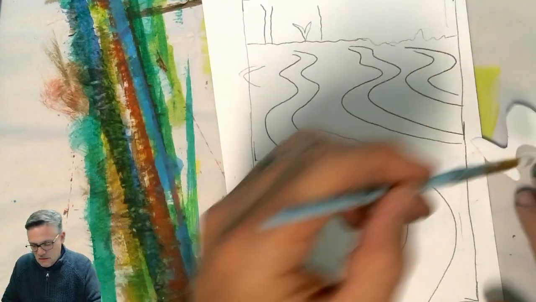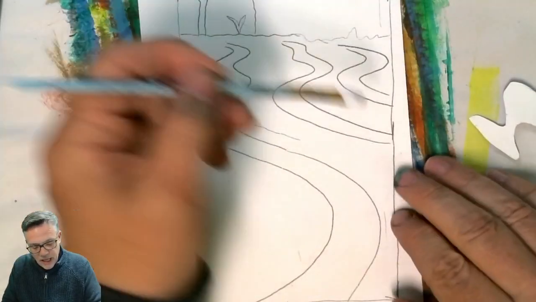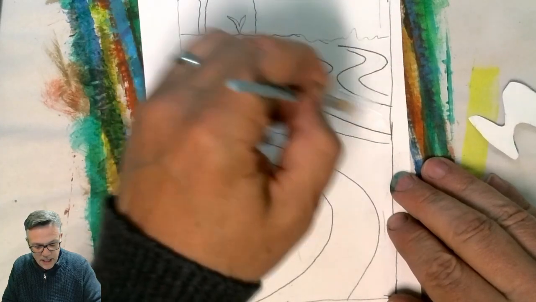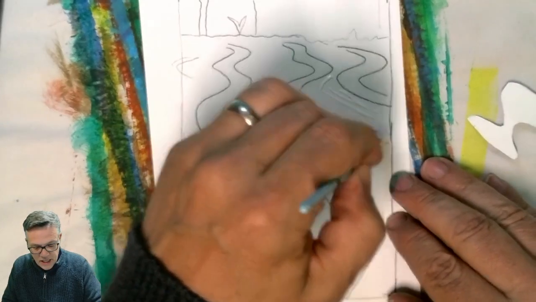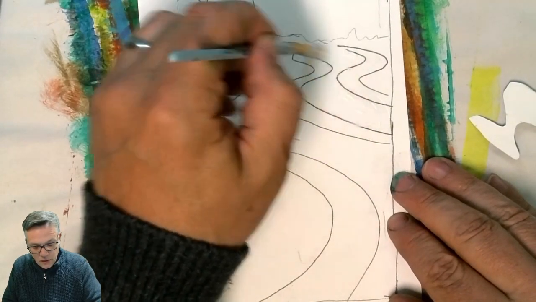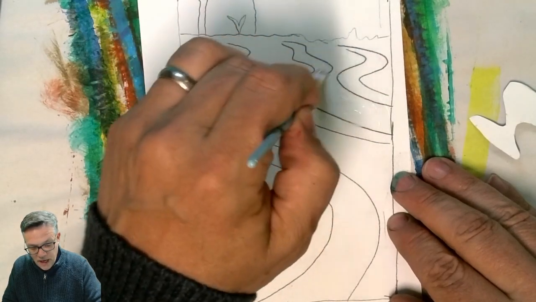So you can just paint the surface here with your glue. Now the glue I've got is just a simple PVA glue.